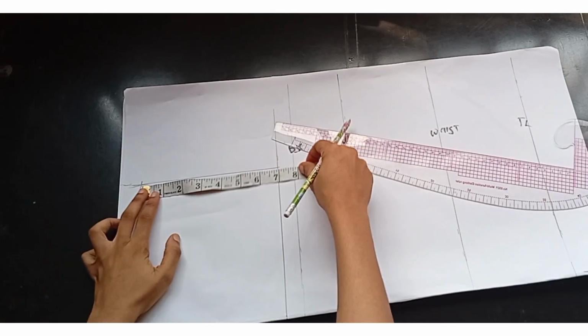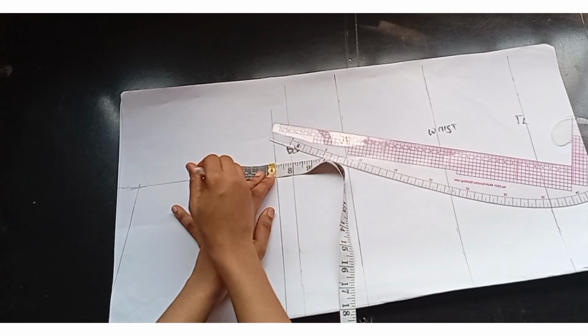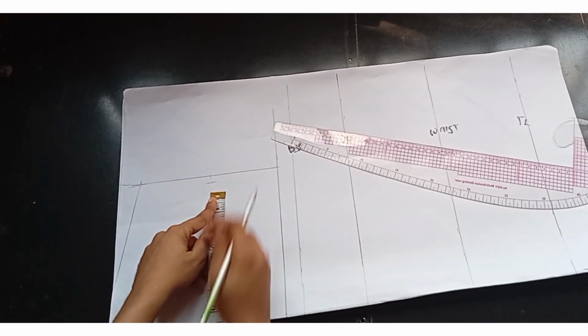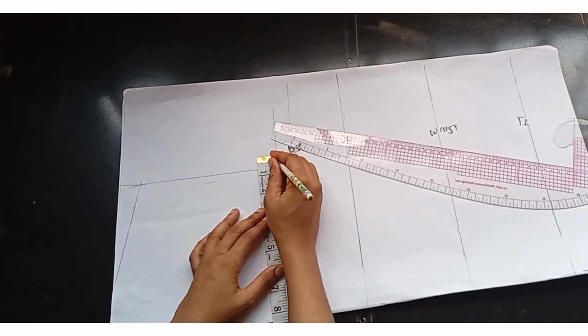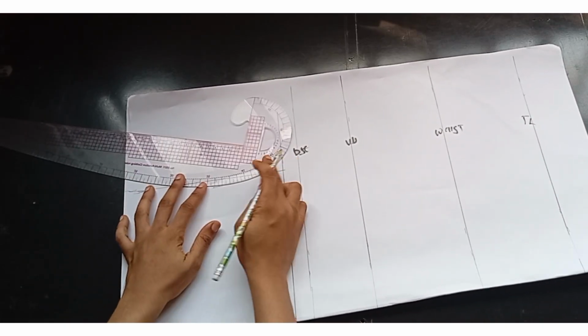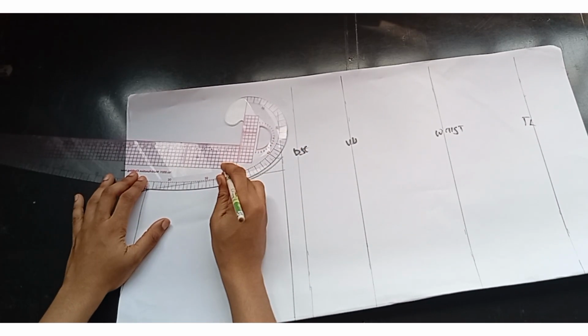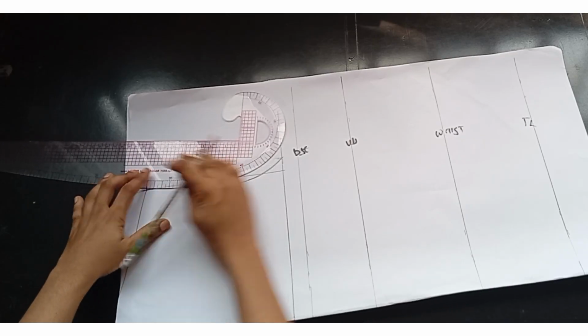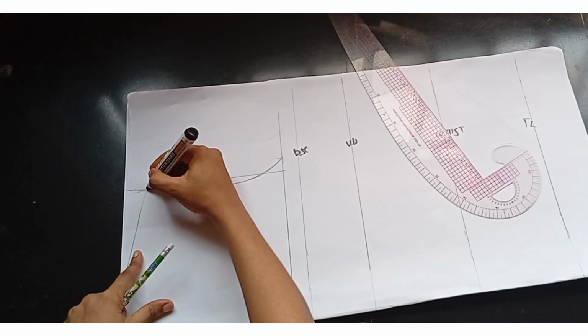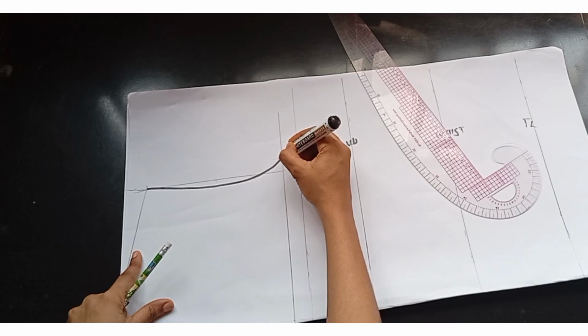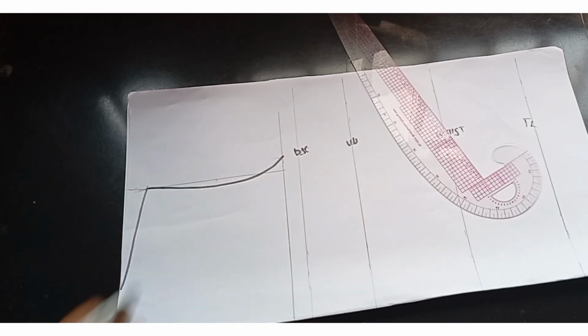Now you're going to connect that straight line and fold this into 2. Come out by ½ inch here, and on your chest line you're going to mark your bust circumference divided by 4. Now connect from that point to the ½ inch you have, and extend it all the way up. After you're done marking that, use your marker to connect.